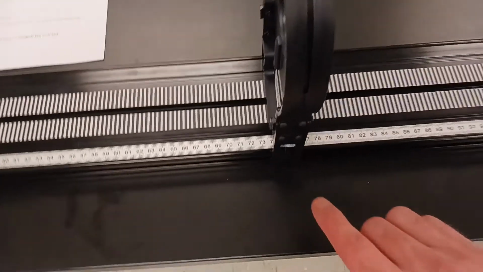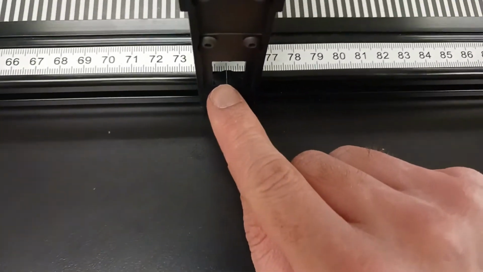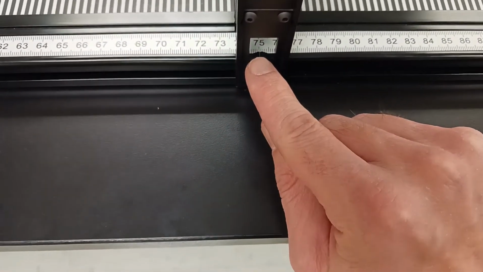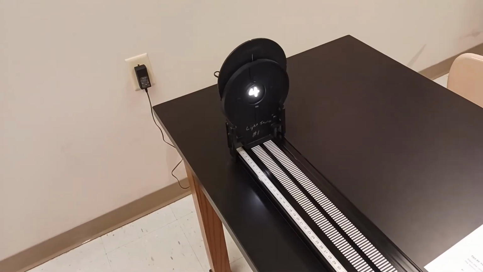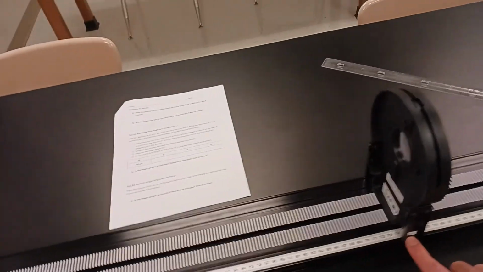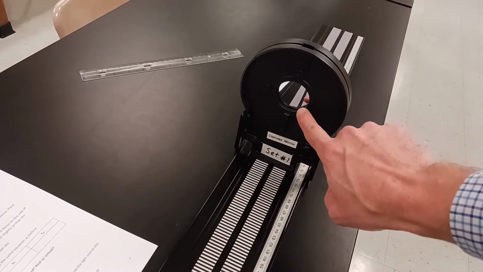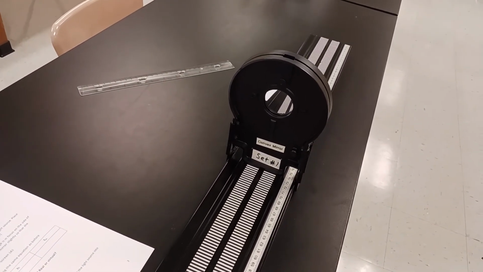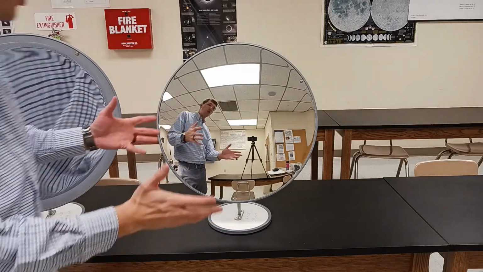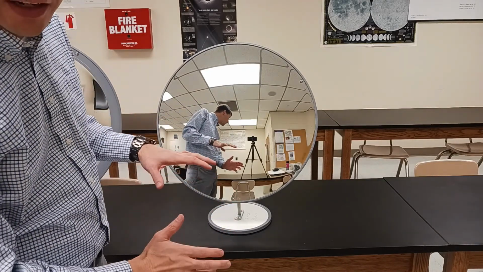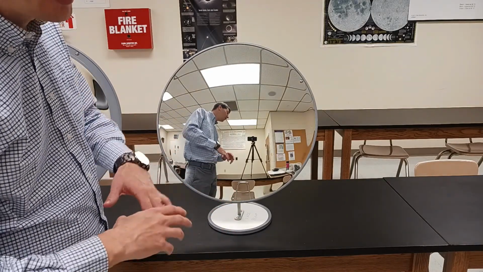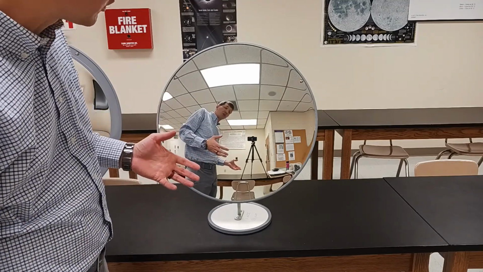So now for this very last part, part number 4, I've got my convex mirror here, and it's set up to be 75 centimeters from my light source. I'm going to try to set my camera up in such a way that hopefully you can see the number 4 in the convex mirror. There's just no good way to capture that very last part on video. Everything just looks like a blur on screen.